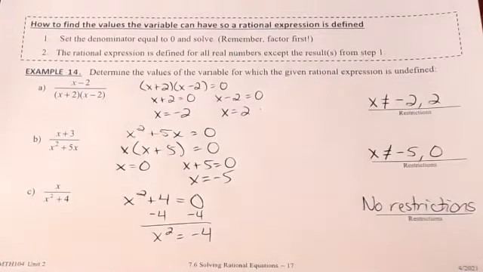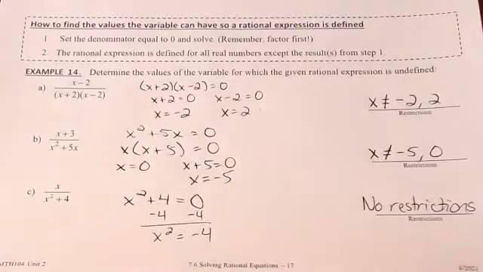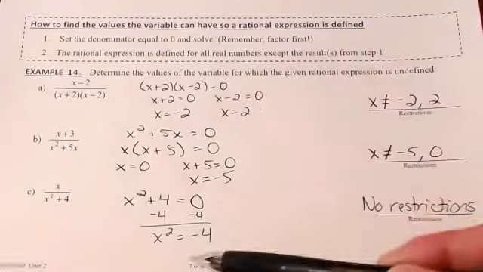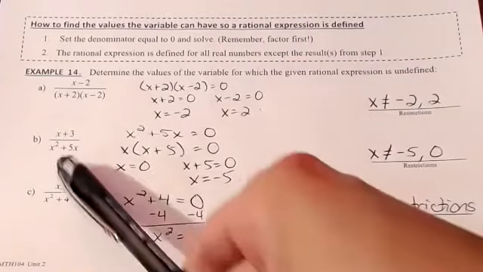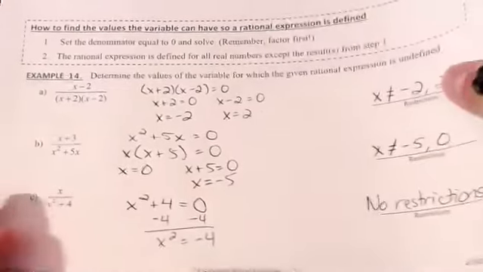That's all essentially that we're looking for. When we talk about, is this rational expression defined, like where would it be undefined? We could say, okay, the restrictions are as follows. You look at the denominator, set it equal to 0, of course, factor and solve. Those values, if you do get any, those values will be the restrictions, right? Let's turn the page and keep going with this idea.